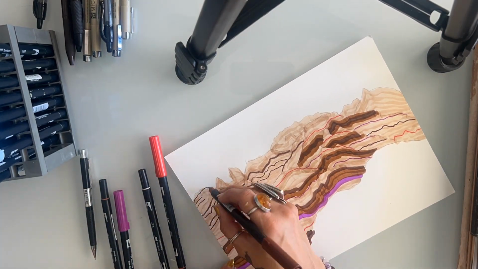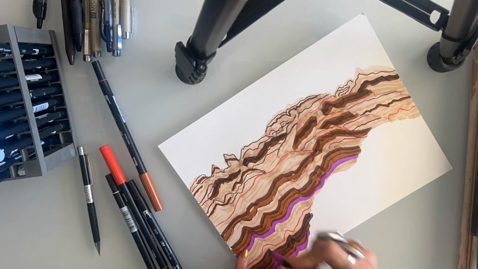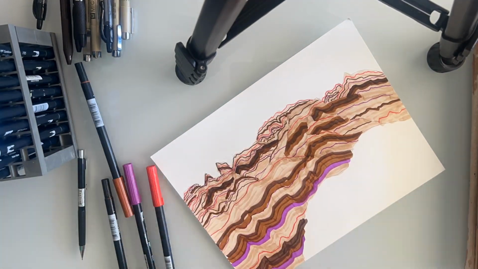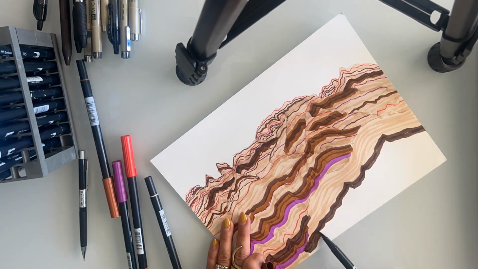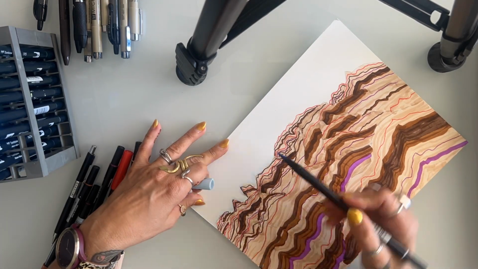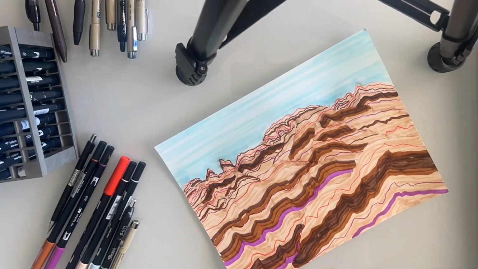And the further away we get, the thinner our lines get. So in the very back mountain ranges, we're only using the thinnest of our markers. In the middle, we're using both, and in the front, we're using the thickest part of our markers. So right now, we're only focusing on the horizontal lines and the lines that go across the mountains. I filled in my sky with a nice light blue. You could use any color you want.